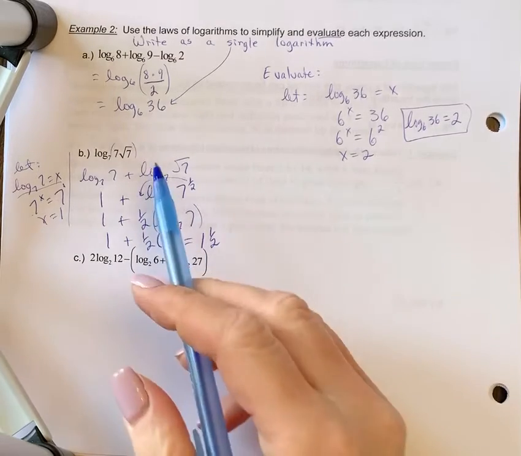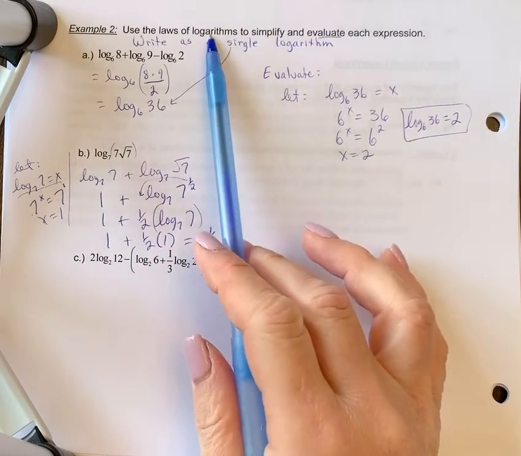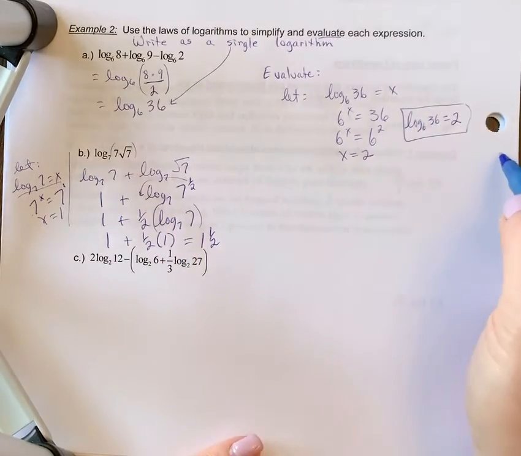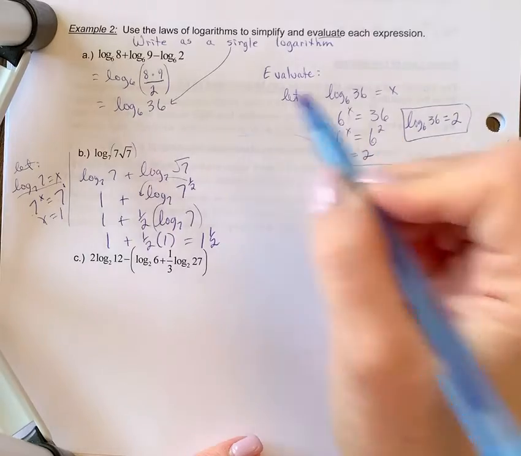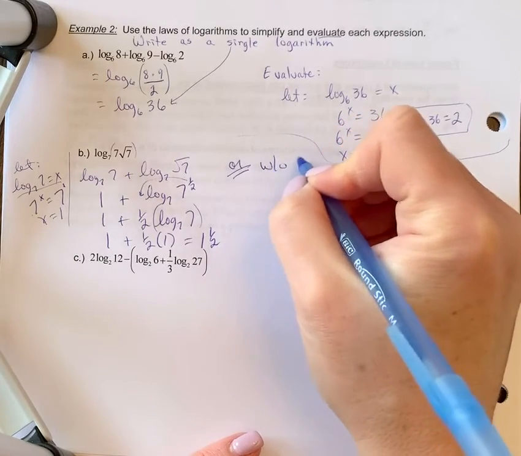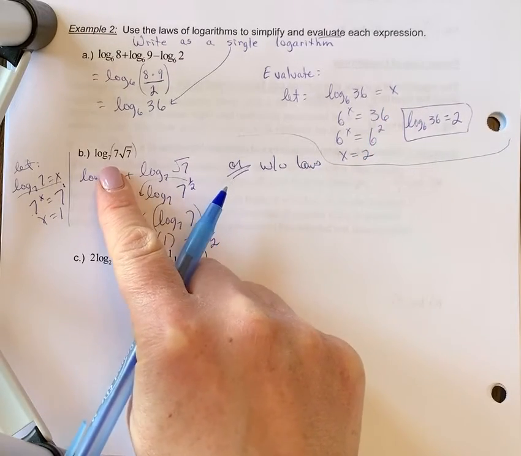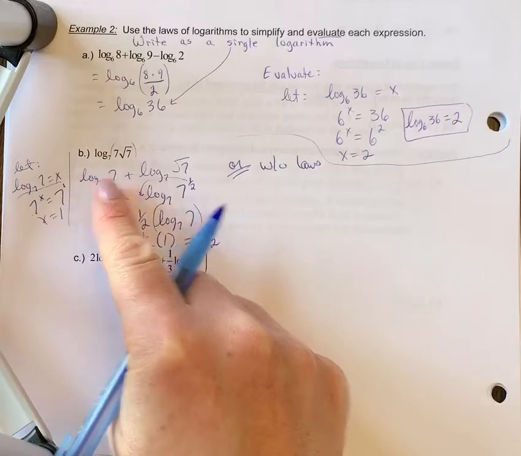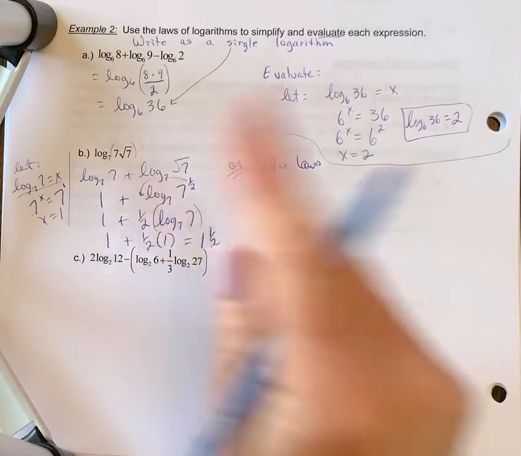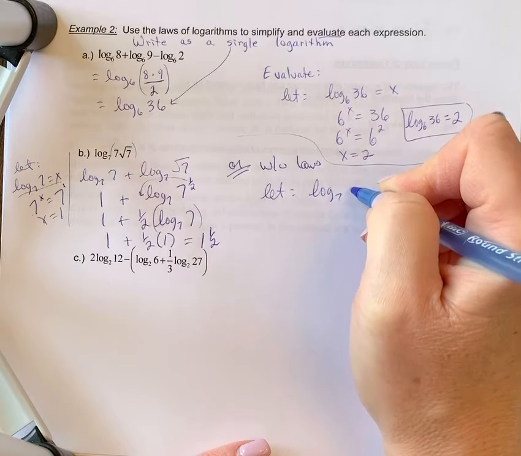Now, I evaluated this question using laws of logarithms simply because I was specifically asked to do this. Had this question just said evaluate, which is most likely how I would leave it, open-ended, I wouldn't use the laws. I already have it as a single logarithm, and I find that's usually a little easier, so I'm not calculating two separate things. So I would have put my let statement right away.